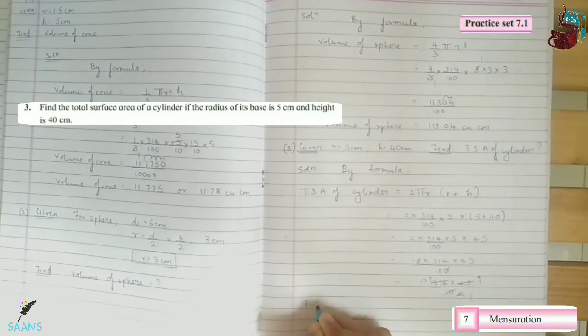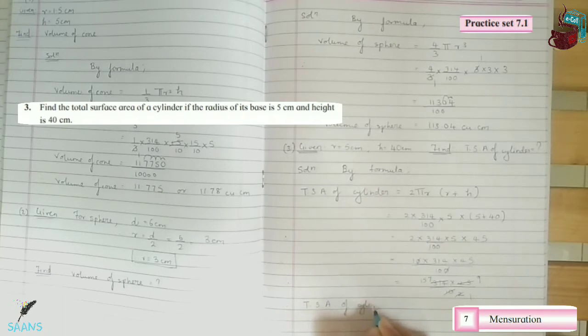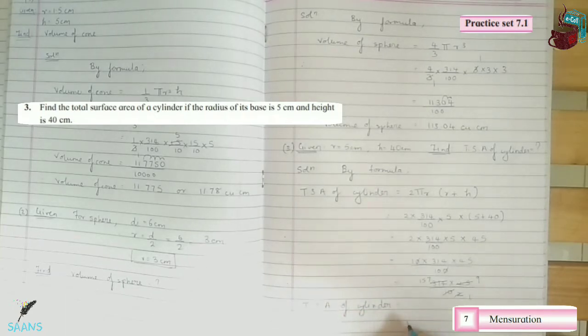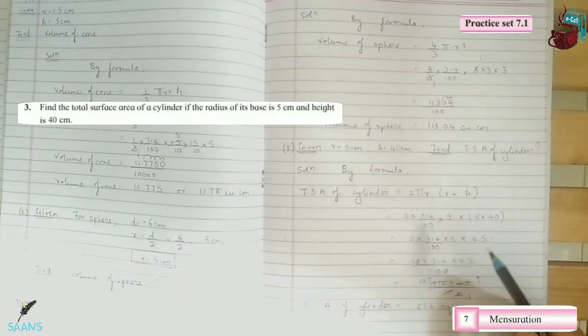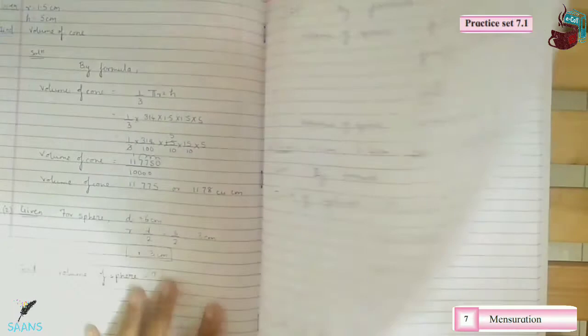Therefore, after you calculate, as I told you, I have already done my calculation. Total surface area of a cylinder is equal to 616 square centimeter. So reduce it as much as possible, but you reduce the denominator only if there is a chance. Okay, now we move on to the fourth sum.